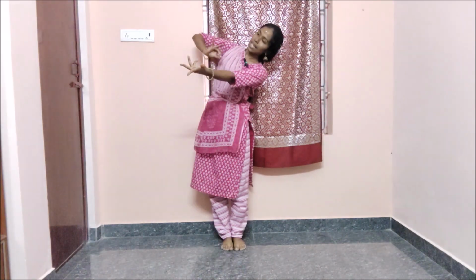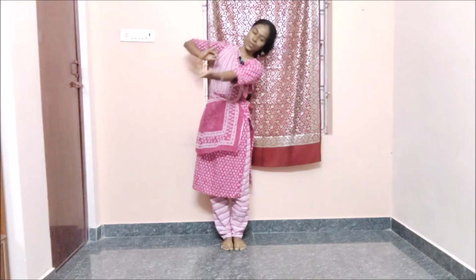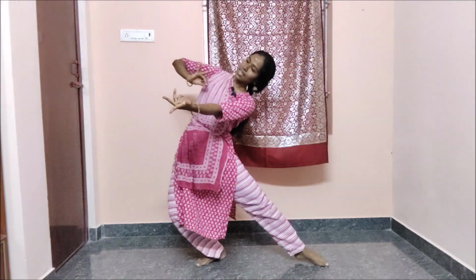Now we will see the hand movement alone. You're going to keep both the hands in Kataka Mukha, open, Alapadma, 1, 2, 3, 4. Okay, 1, 2, 3, 4. Now with the legs, 1, 2, 3, 4.